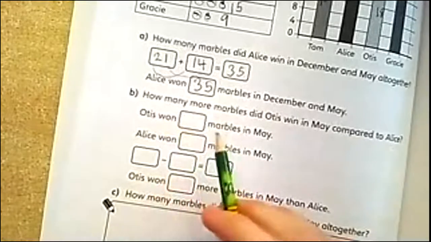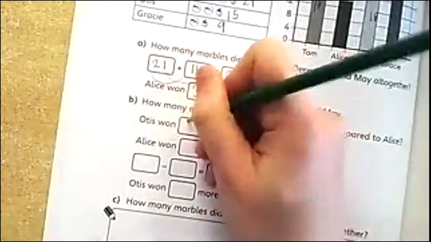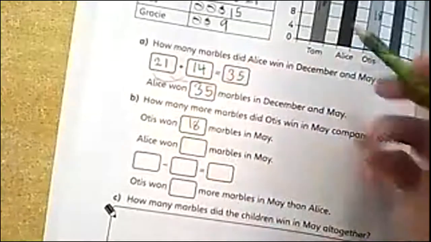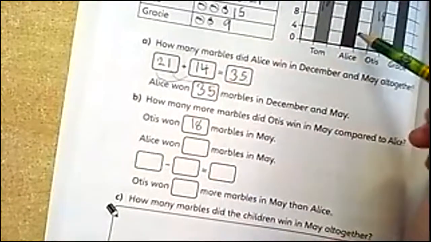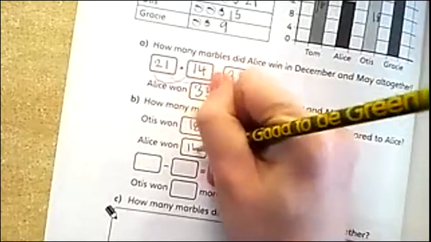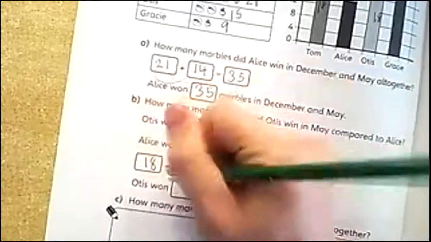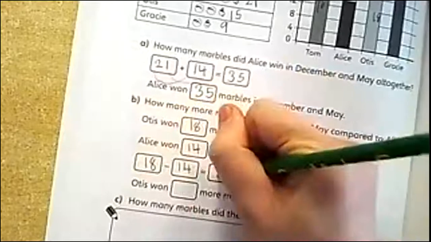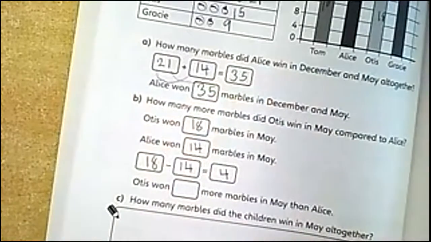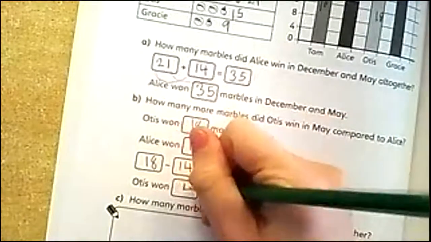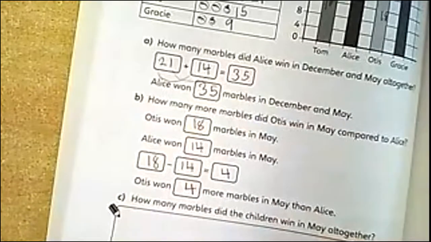So now let's look at B. How many more marbles did Otis win in May compared to Alice? So Otis won so many marbles in May. So let's have a look. May, Otis, 18. Alice in May, and she got 14. So I'm going to do 18, take away 14, which equals 4. So Otis won 4 more marbles in May than Alice.